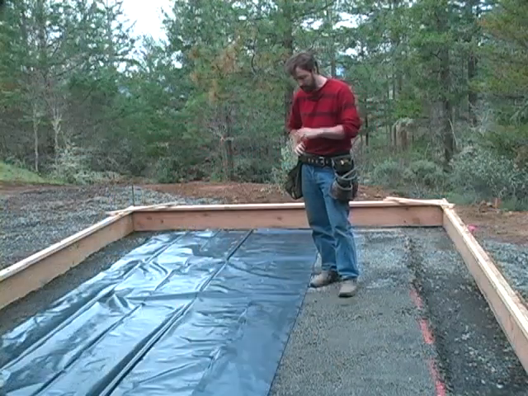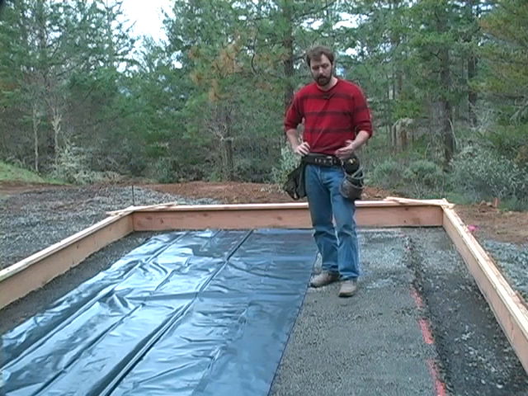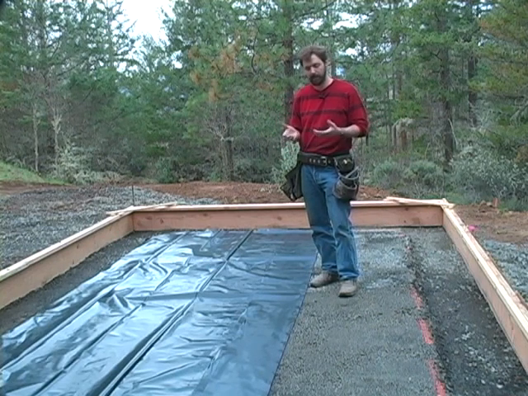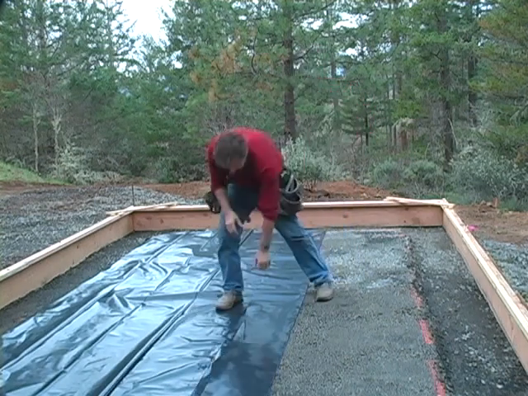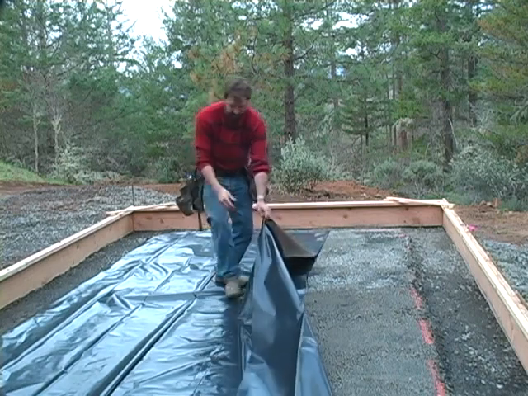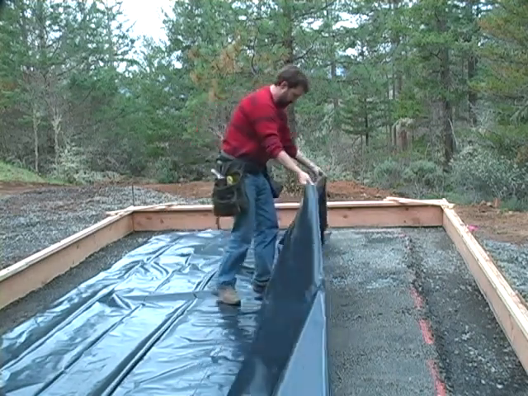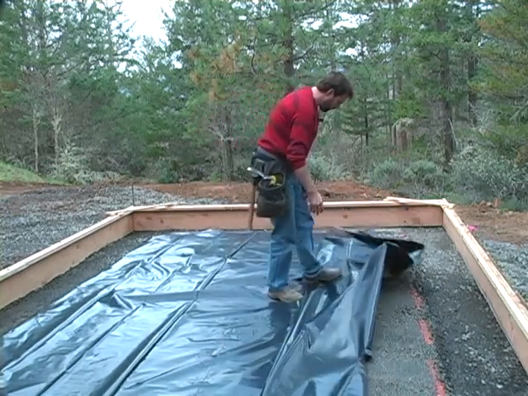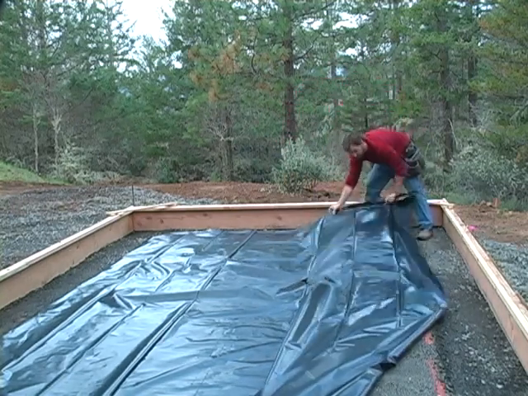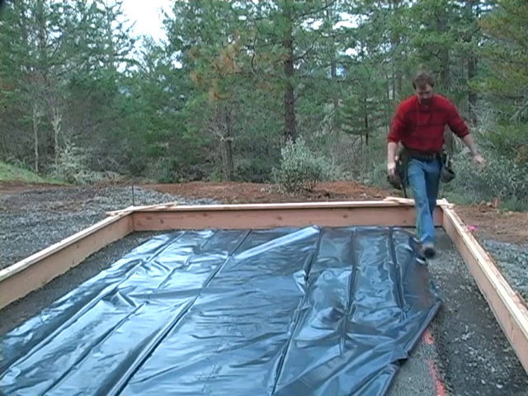On top of your gravel, you want to lay a moisture barrier which will stop water from wicking up through the insulation and then ultimately into the concrete and up into the house. So we use a 6mm plastic. Careful when you step on this stuff, it's really slippery. We just spread this out over the slab.